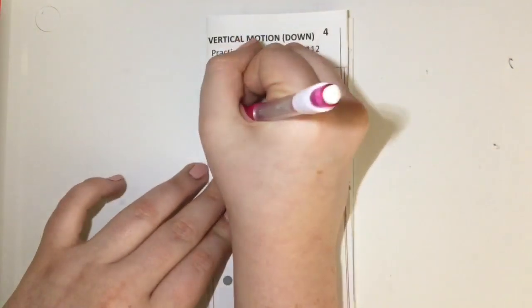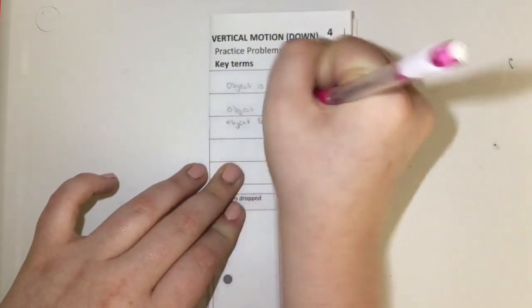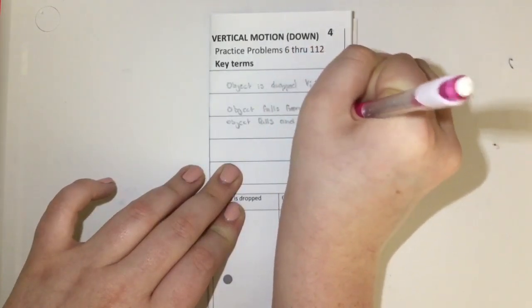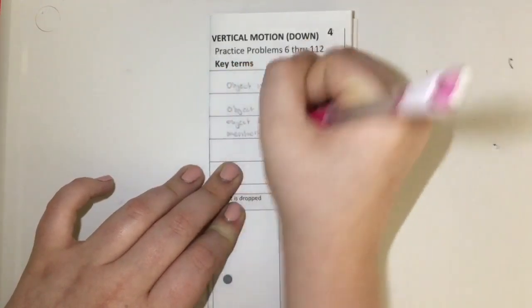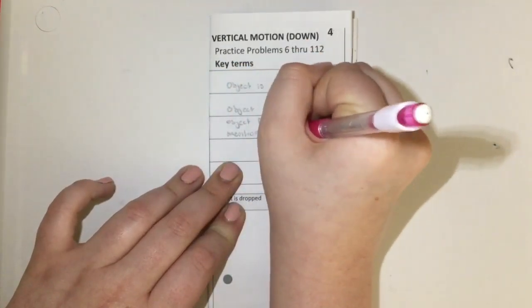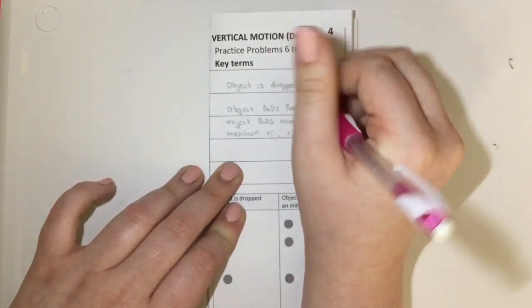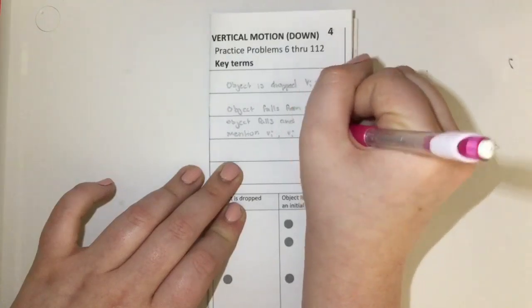If an object falls and doesn't mention initial velocity, assume initial velocity equals 0.